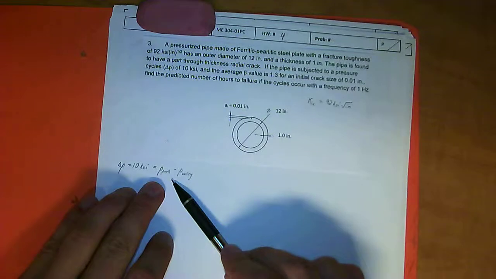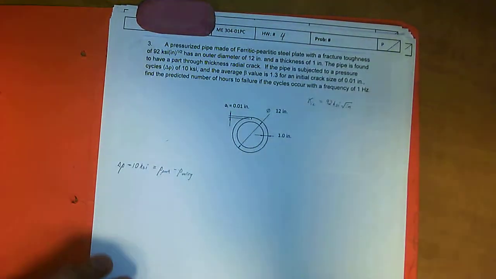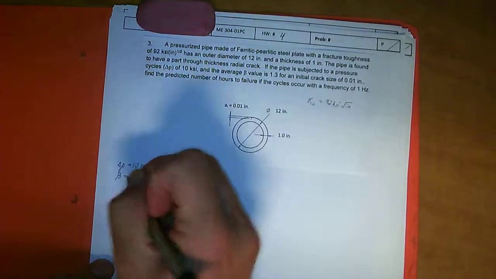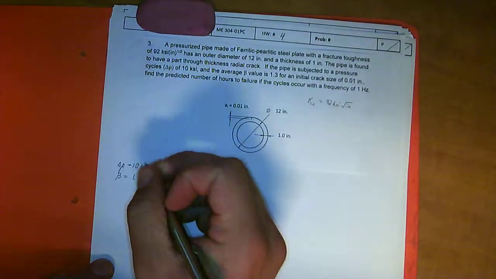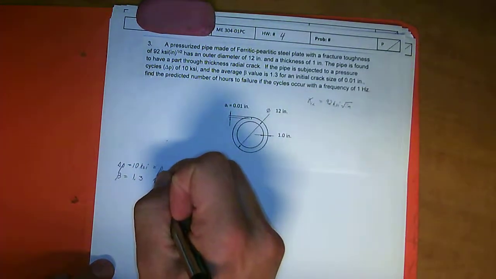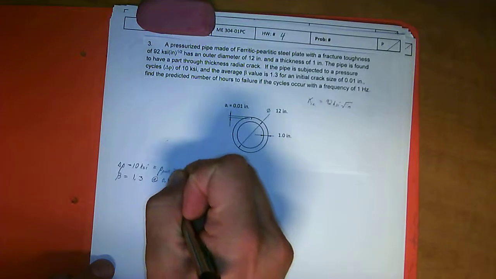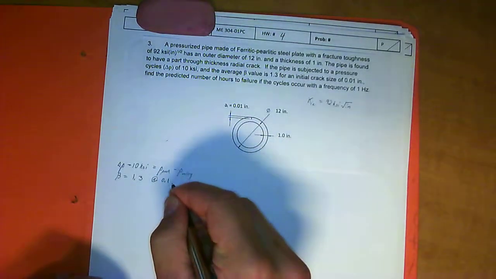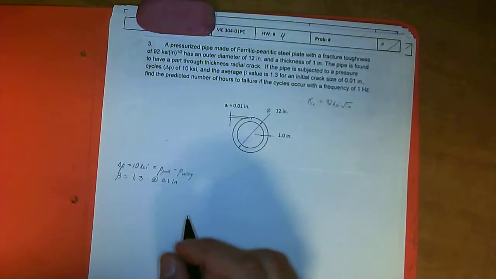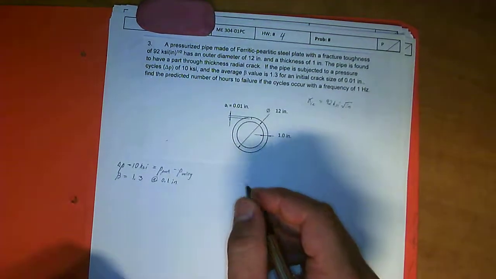Then we also have beta equal to 1.3, with a crack of 0.1 inches. Oh, we're working in inches, it's so nice. So we're finding hours to failure. T to fail is equal to something hours.